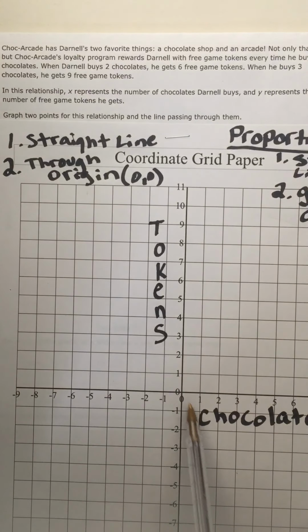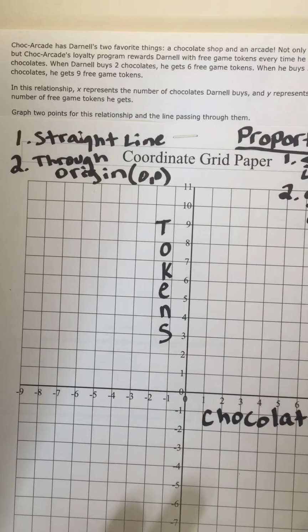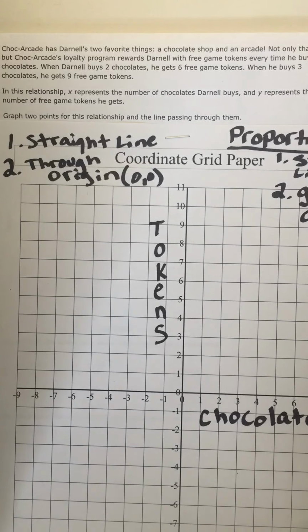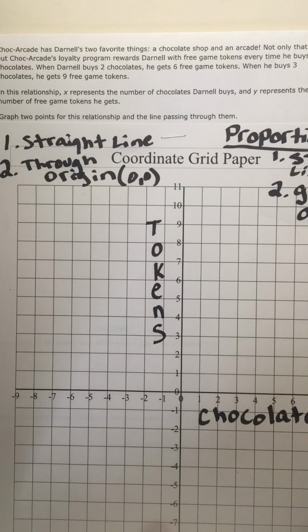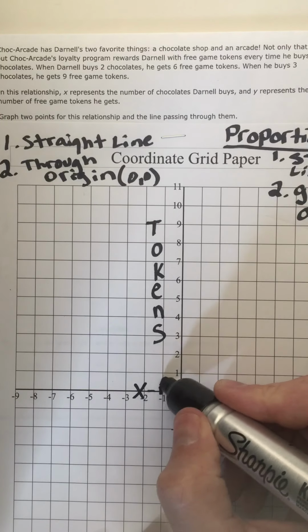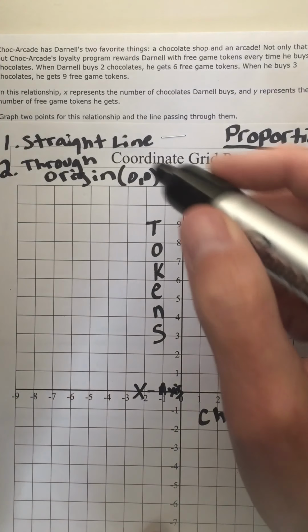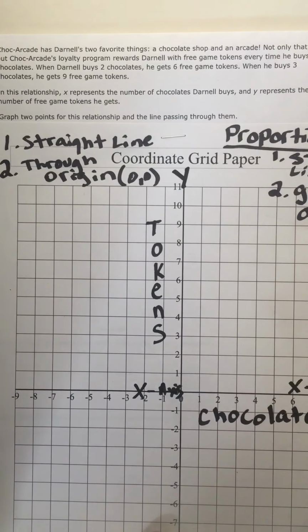Okay, so very quick review. This is a coordinate plane, and you hopefully remember that the line that runs left to right is the x-axis. Okay, that's the x-axis. I'll write it again over here. X-axis, you can hardly see it. It goes off the page. And then the one that goes up and down, or vertical, is the y-axis.